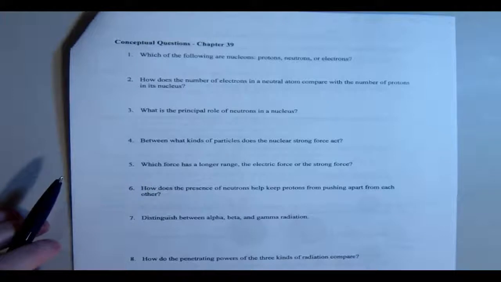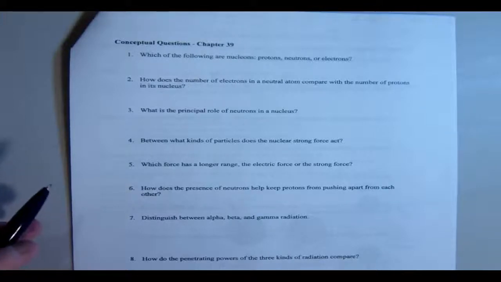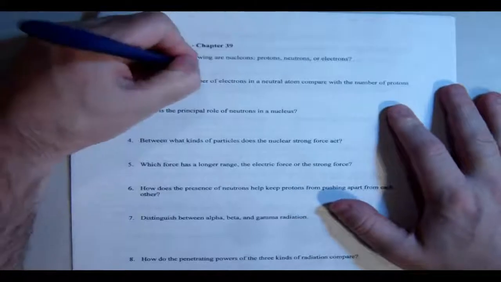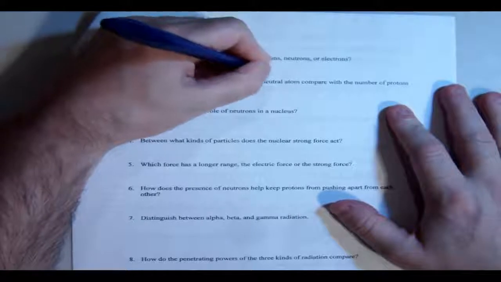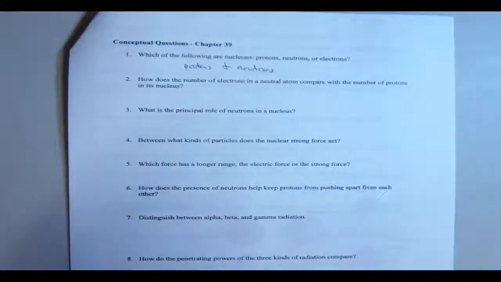All right, number one, which of the following are nucleons? So this one's pretty straightforward. Protons, neutrons, or electrons. When you think nucleons, think of things in the nucleus, which we talked about earlier, right? Two of these things which have mass are in the nucleus, and that is the protons and the neutrons. Both have mass. More importantly, they're both in the nucleus. That's where they reside, right? Okay, some of these I'm going to write, by the way. Some of them I'm just going to say, so yeah.